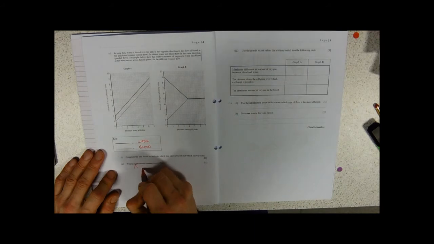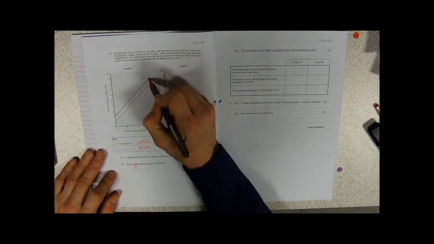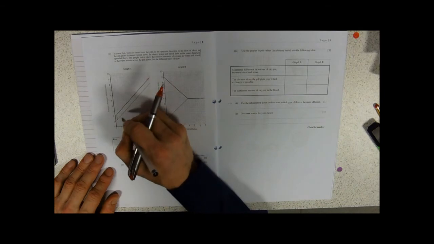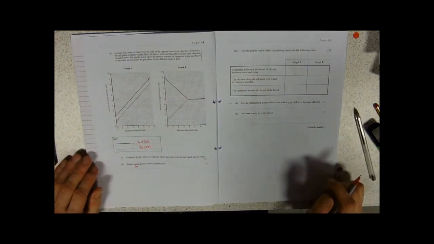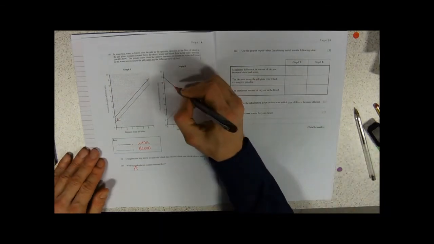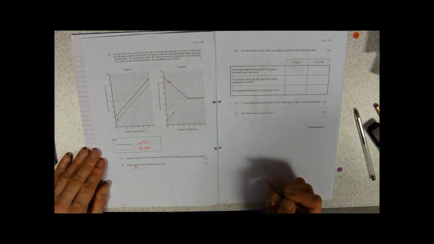That is graph A, where we've got blood flowing one way, doesn't really matter which way we draw it, and water flowing one way and blood flowing the other, whereas on this diagram both are going the same way.